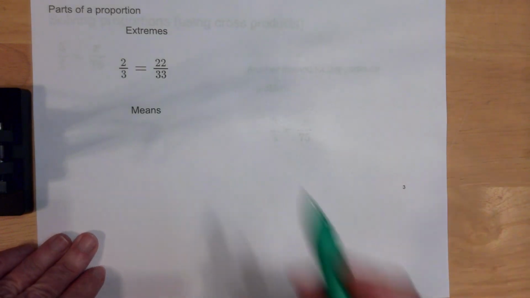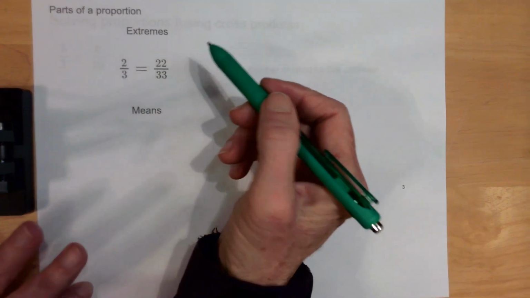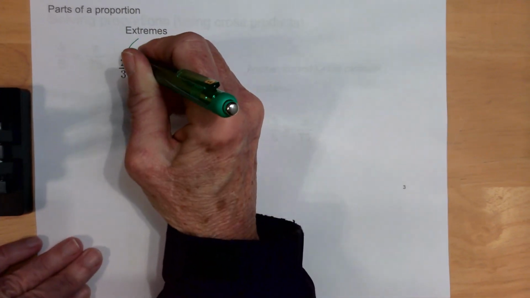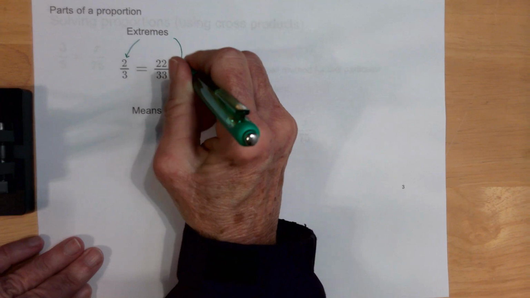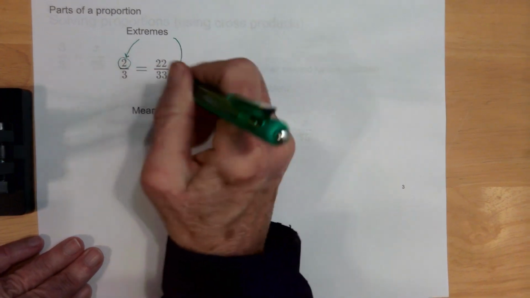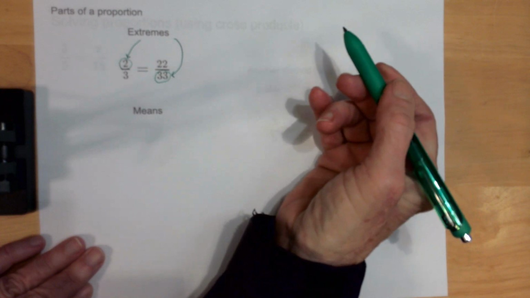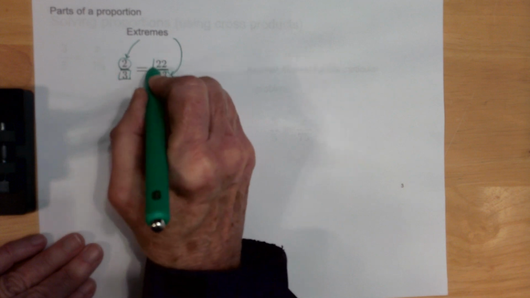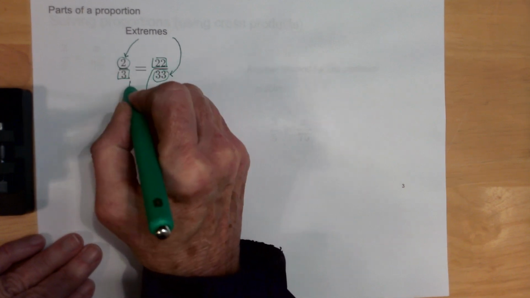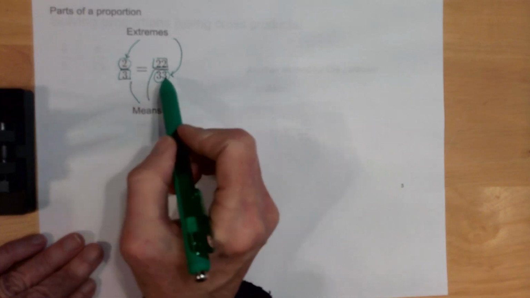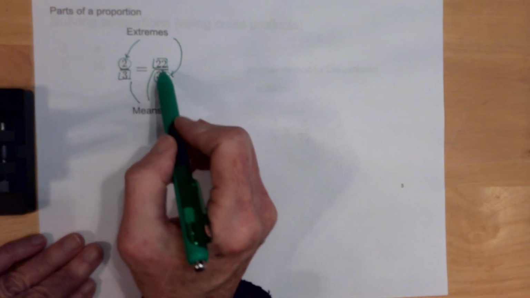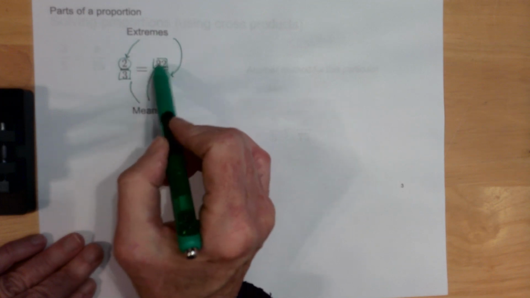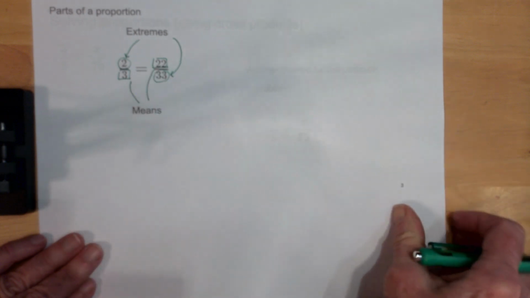The ratios that are written as a proportion have descriptive terms. The extremes of the proportion are the first number and the last number. So the 2 and the 33 are called extremes, and the 3 and the 22 are called means. The first and the last are the extremes. The 3 and the 22 are in the middle, and they're called the means.